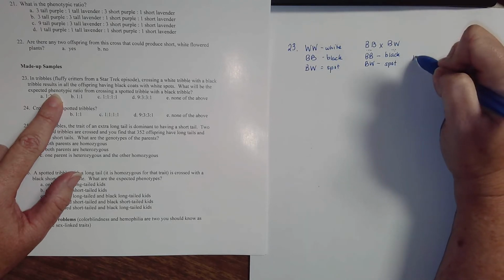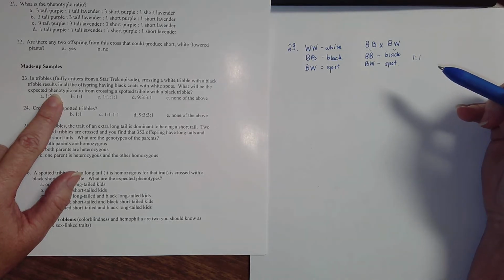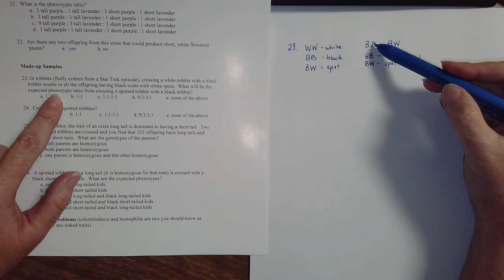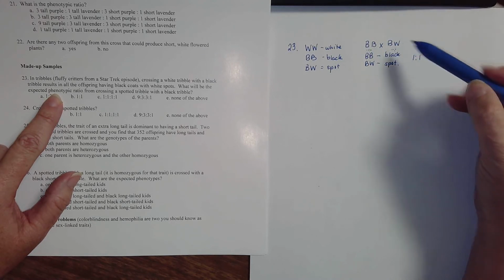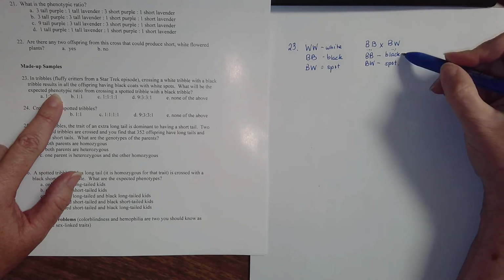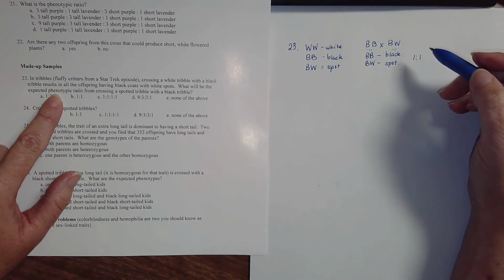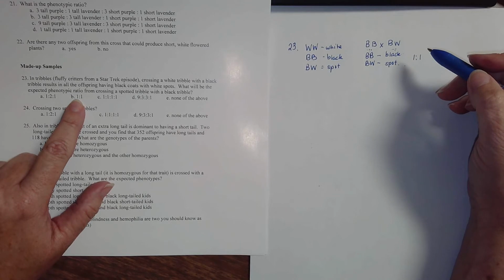So you're going to have a 1-to-1 ratio of black to spotted. The thing with codominance and incomplete dominance is that your genotype ratio, which here would be 1-to-1, is going to match your phenotype ratio. That's not the same if one of them was dominant. So for number 23, the answer is B, 1-to-1.